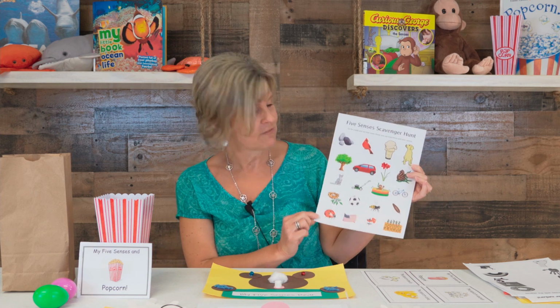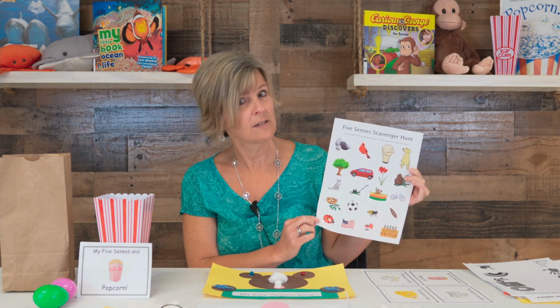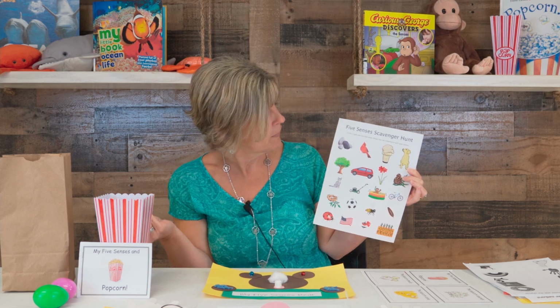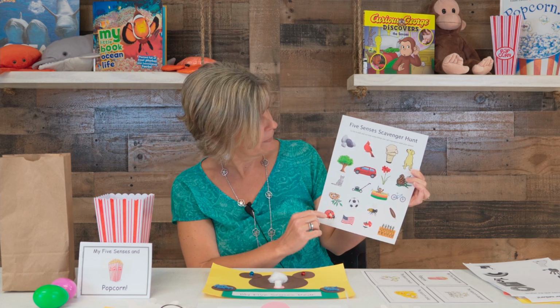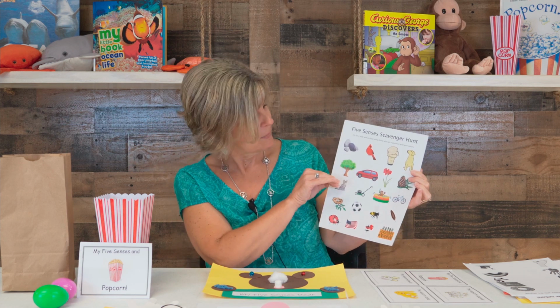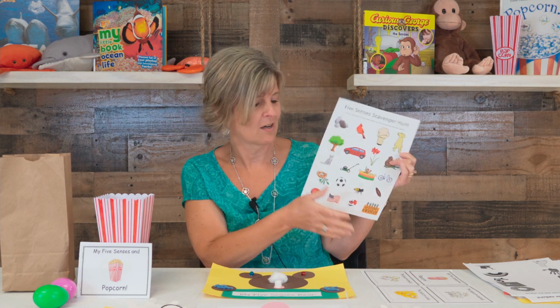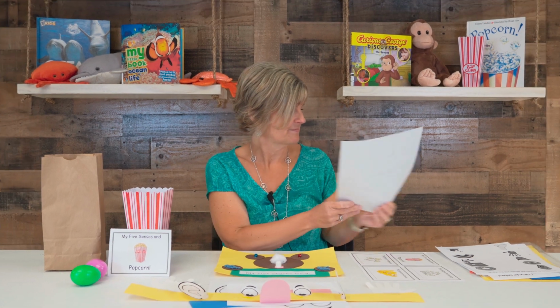See how many of these things you can experience with your senses and cross them off. So we've got some rocks. Can you find some rocks to feel them? Or a bird. Can you see if you can spy a bird somewhere and hear it chirping? Maybe you can go and taste some ice cream or hear a dog barking. So see how many of those things you can cross off when you take a walk next time.